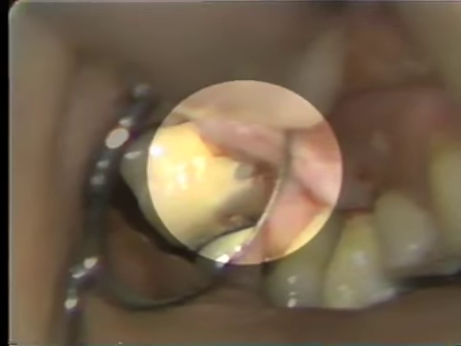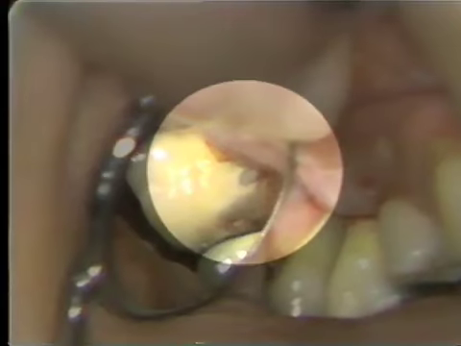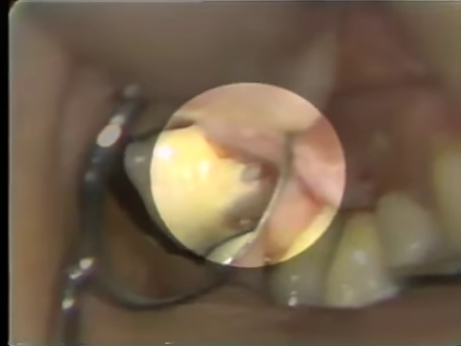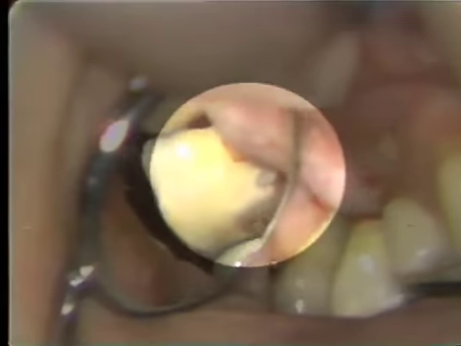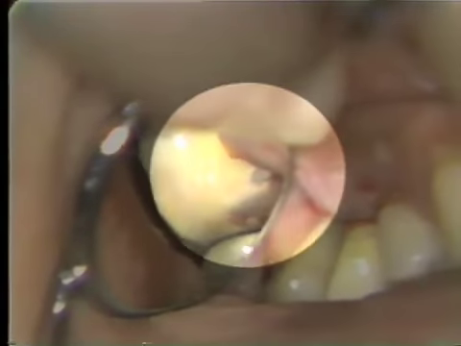The tooth has been smoothed, the root has been resected, and we can see the amalgam left in the remainder of the pulp chamber after the root has been removed. Here we see the final radiograph of the patient.